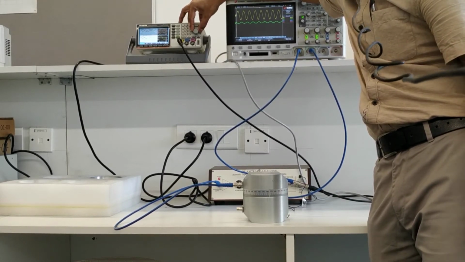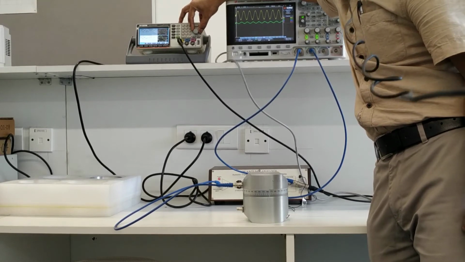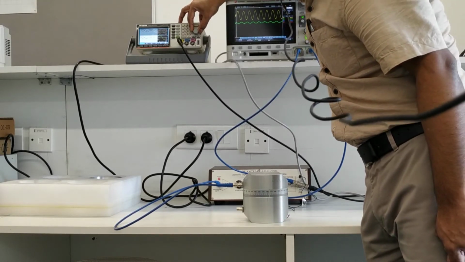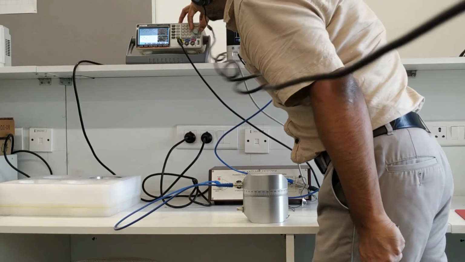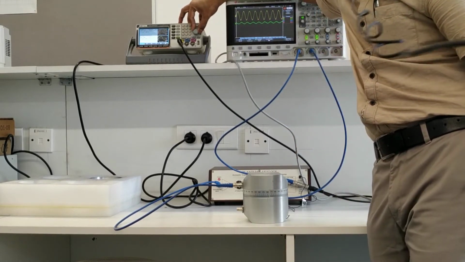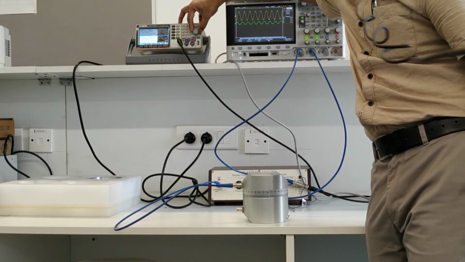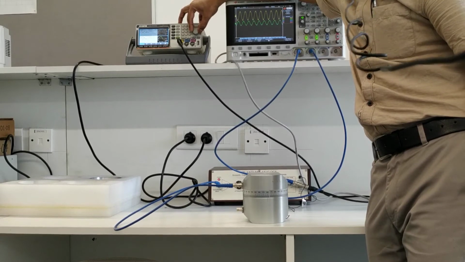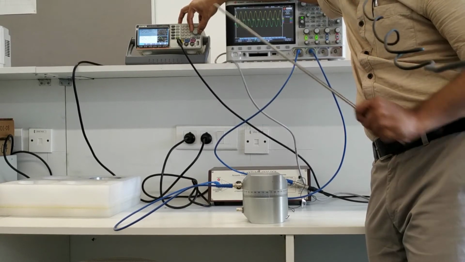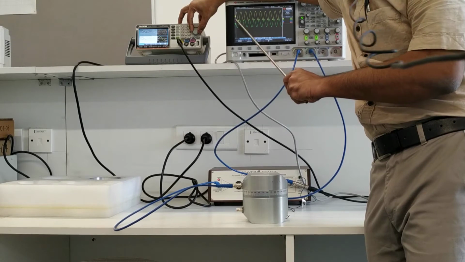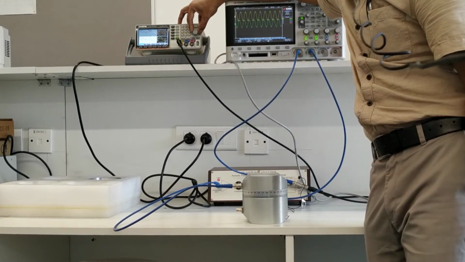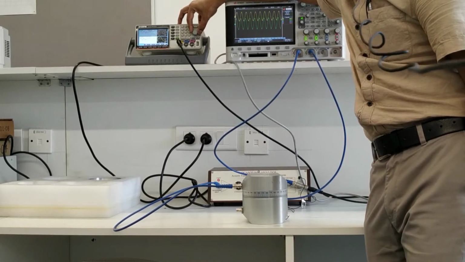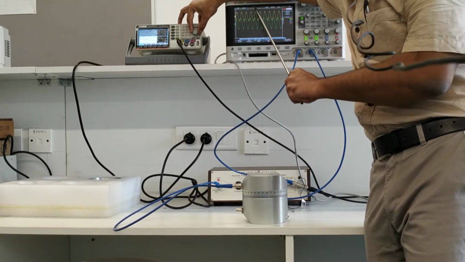Okay, let me make a change now. Still at 1.6. Now it's at 1.7. You see it's increasing. 1.8, it is increasing. Also you see, because the frequency is increasing, this yellow curve and the green curve are both becoming condensed. Now the amplitude of the green one is increasing, but the amplitude of the yellow one is not increasing.